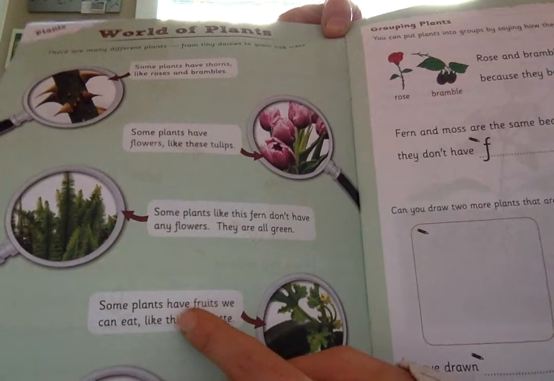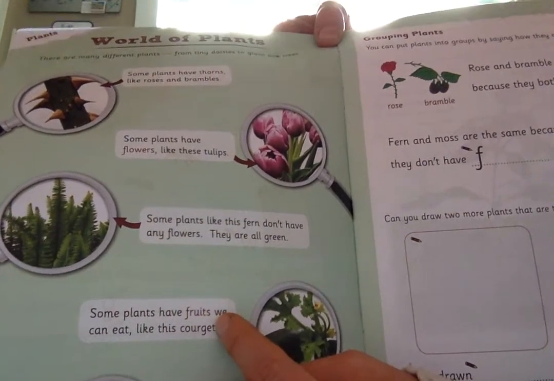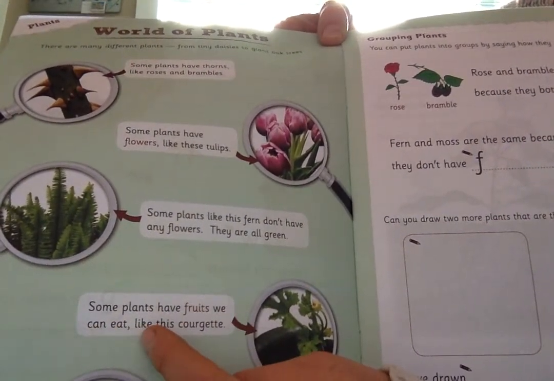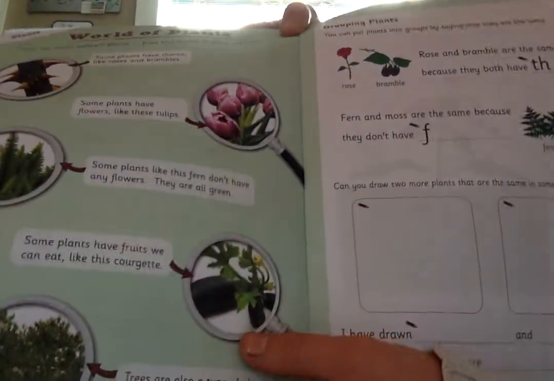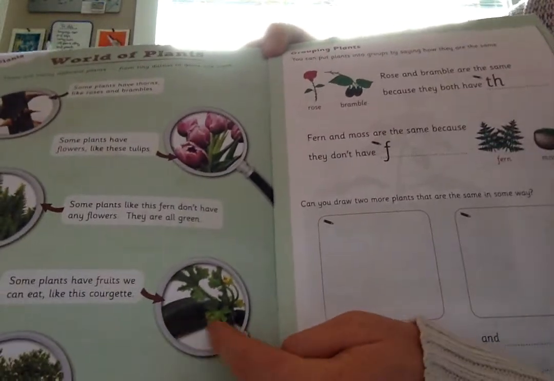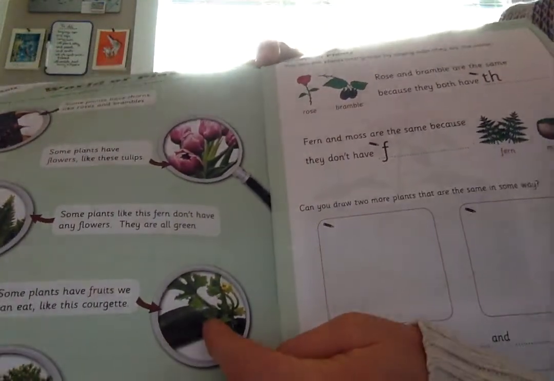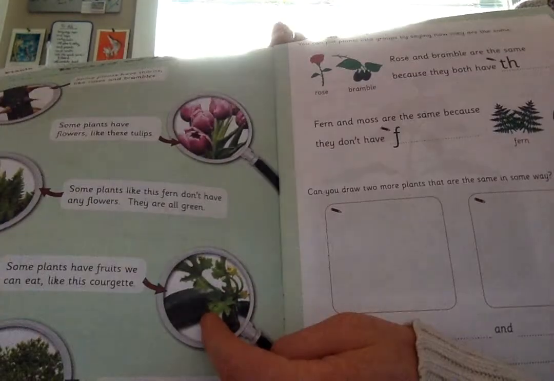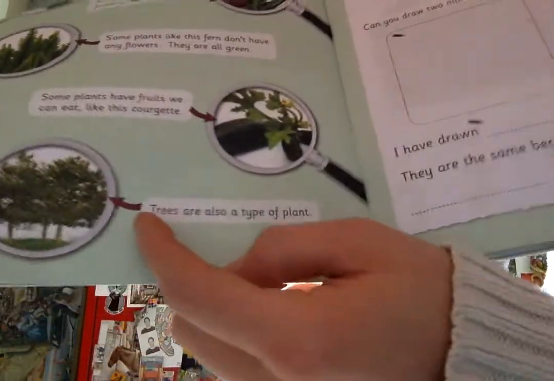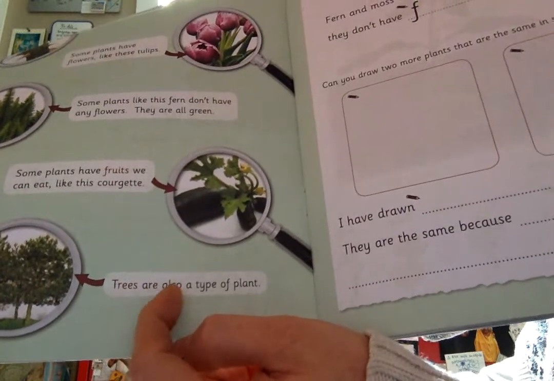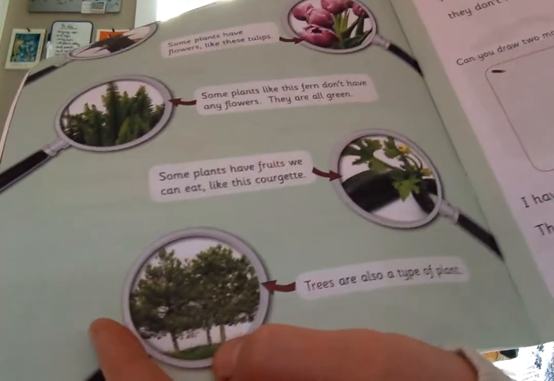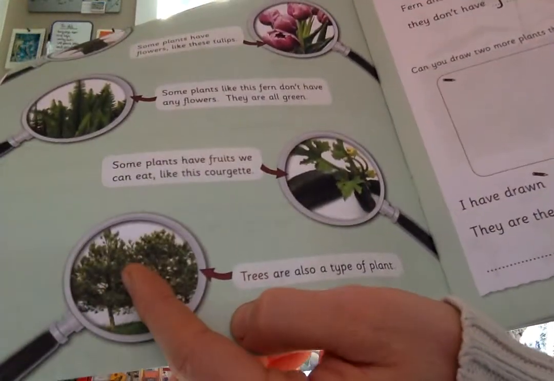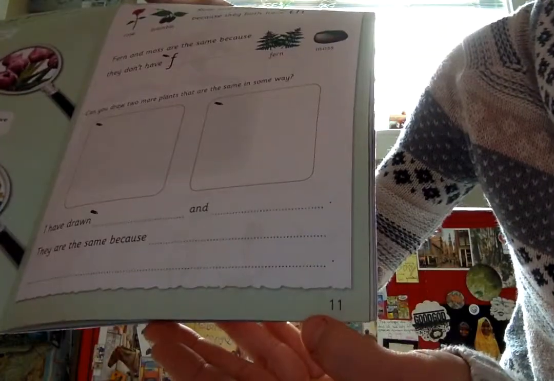Some plants have fruits we can eat, like this courgette. Okay, so that's a courgette. In American English, we would call this a zucchini. Trees are also a type of plant, right? So there's your trees. That's a much bigger plant, right? So now, page 11.